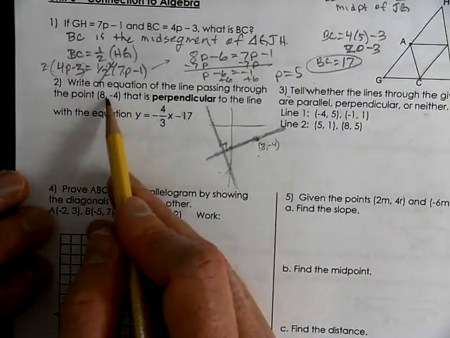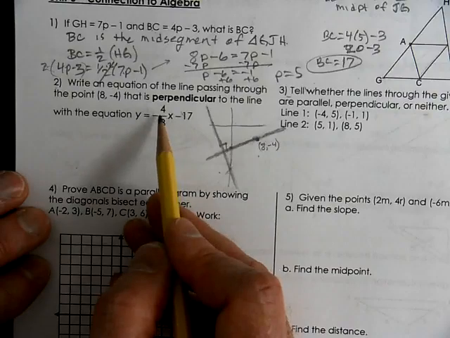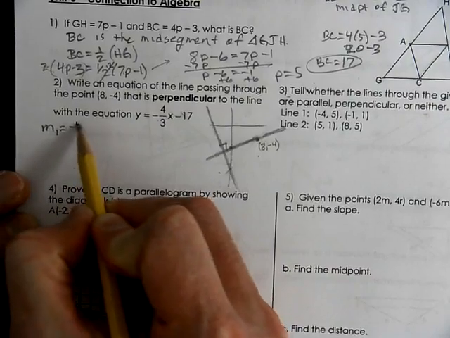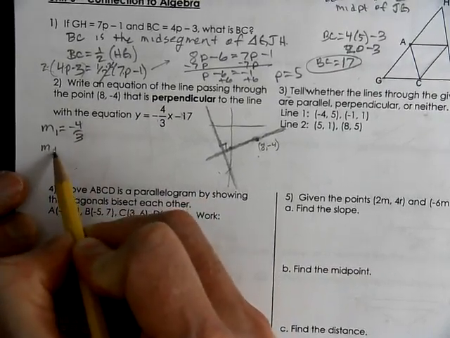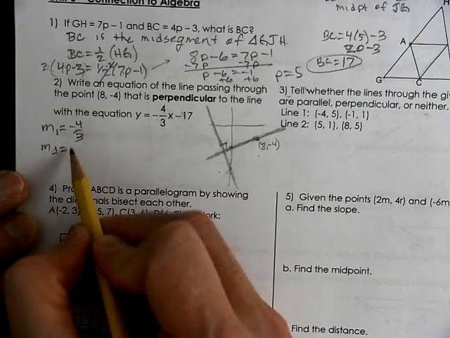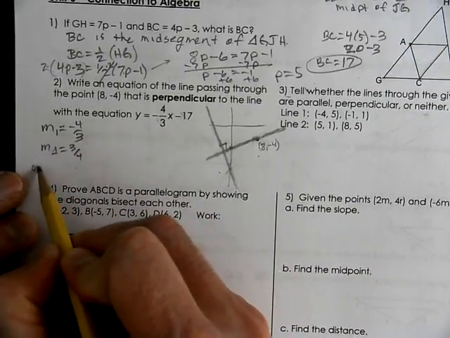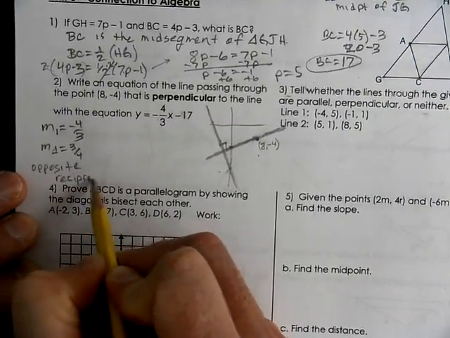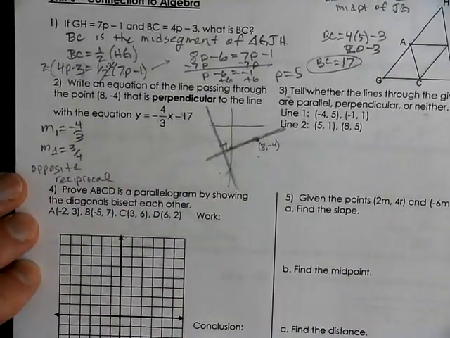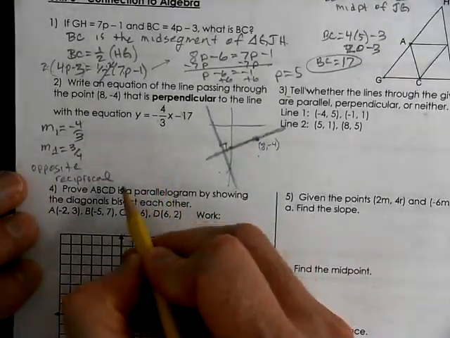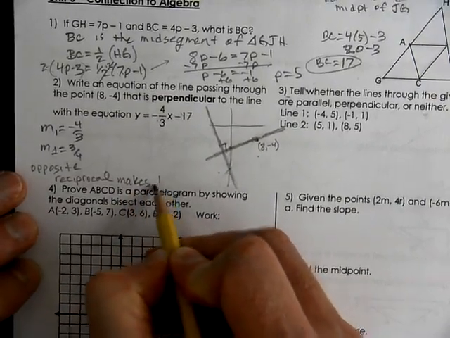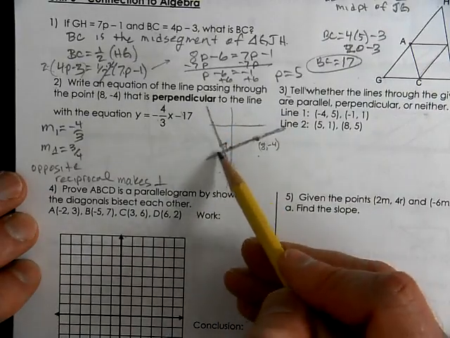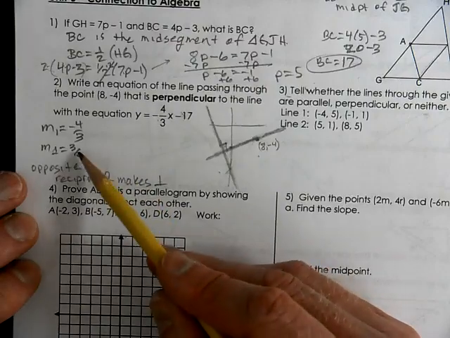So what we're going to do is plug in. We know that the slope of our first is negative 4/3. Our perpendicular slope has to be the opposite reciprocal. The opposite reciprocal is perpendicular. So that makes this perpendicular. If one slope here is negative 4/3, then this slope would have to be 3/4.